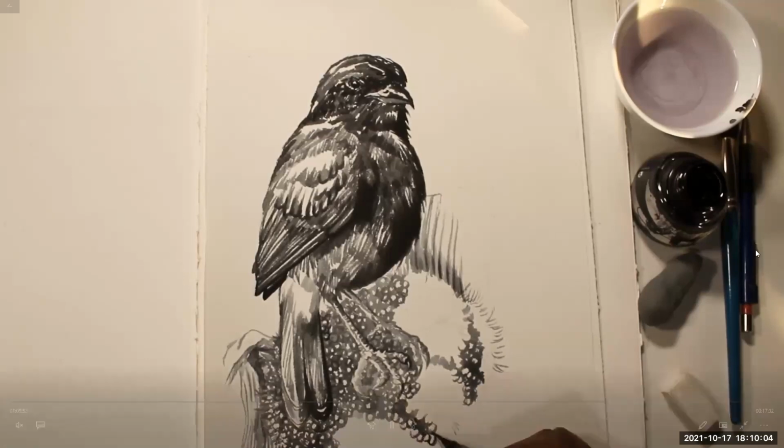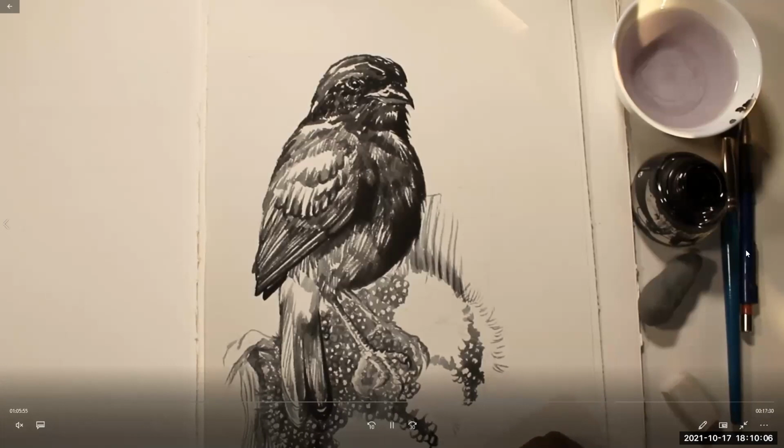The bird, I'm able to do so fast, but the habitat takes a lot of time. So let's move this a little bit faster.